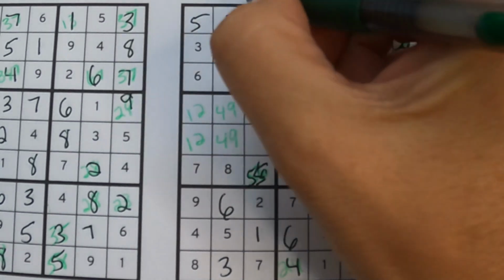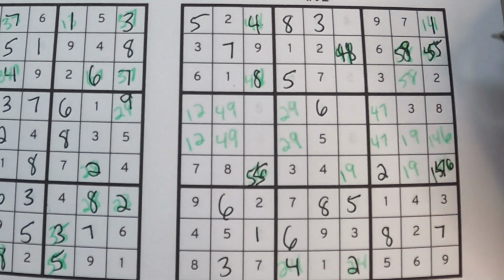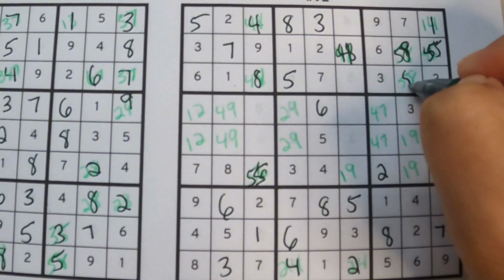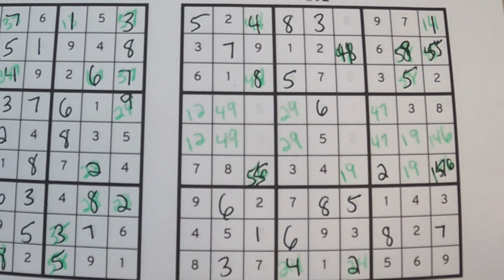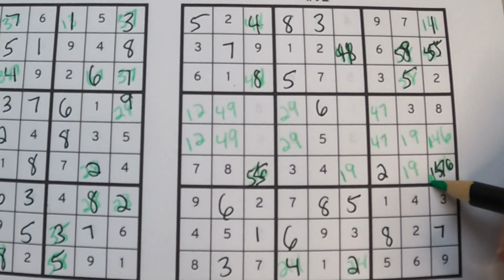But that 8 makes this our 4, 8. That 4 makes this our 1. And that 8 makes this our 5. Get rid of this 1 and this 1.